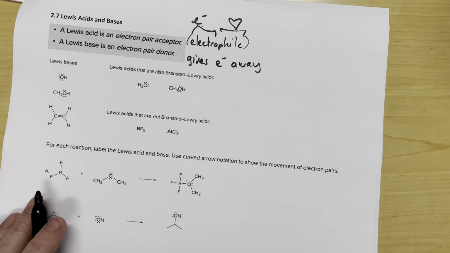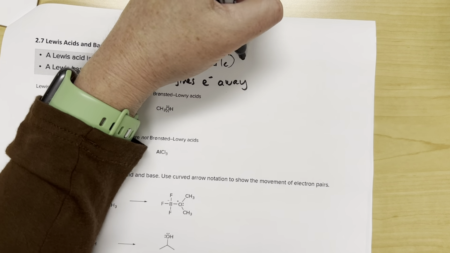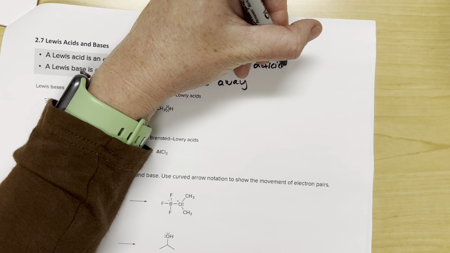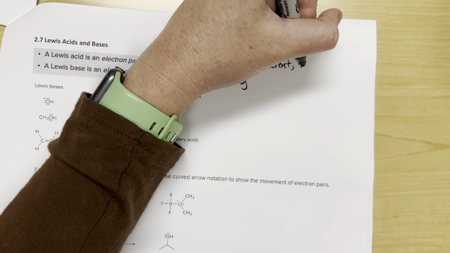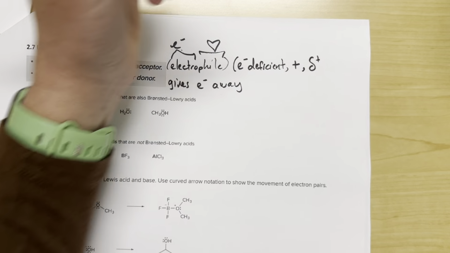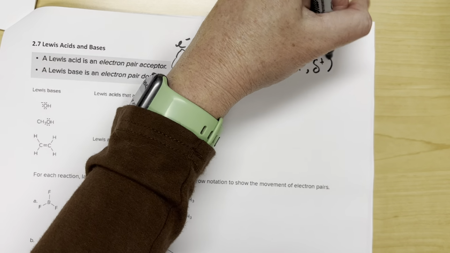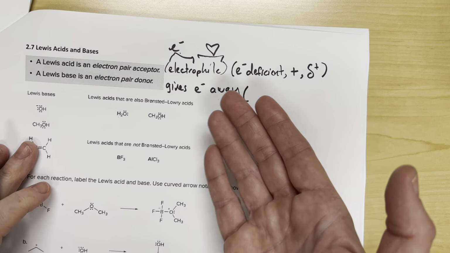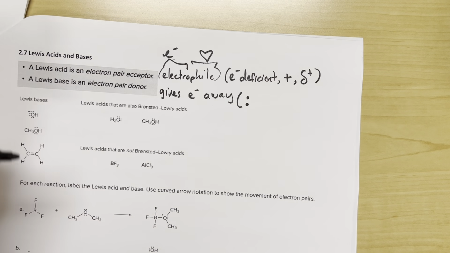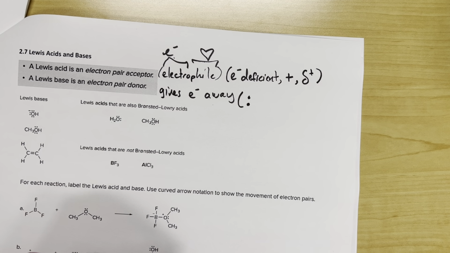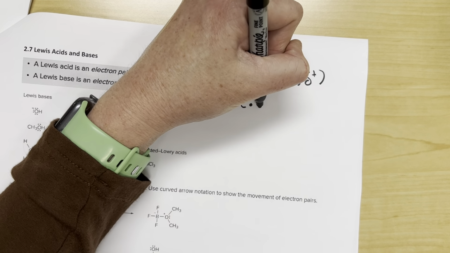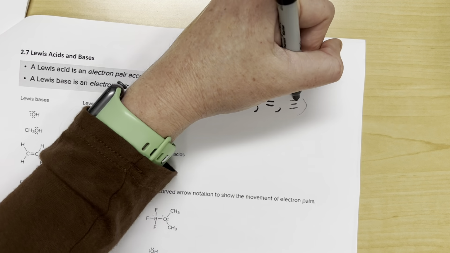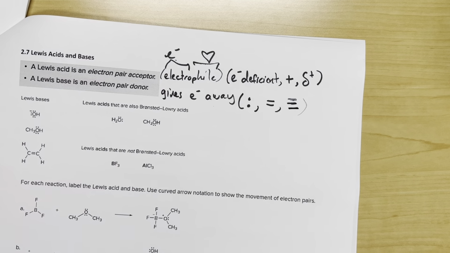In order for something to love electrons, it's got to have an electron deficient site. Like it's got to have a positive charge, or maybe a really strong partial positive charge. In order for it to give electrons away, it has to have plenty of electrons to do that. So in other words, just like a regular base, just like the Bronsted-Lowry bases we just discussed, it's got to have a lone pair, a double bond, or a triple bond.